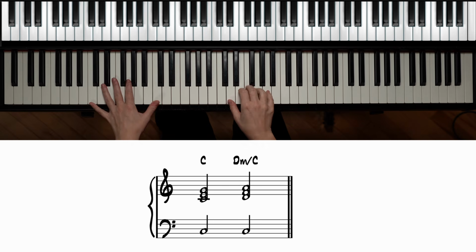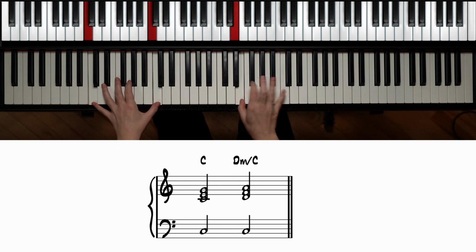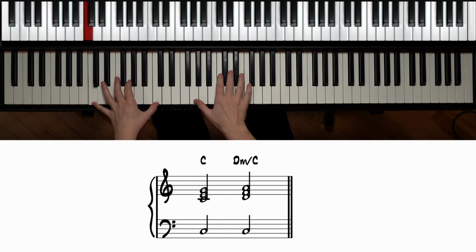So we go from C to D minor. So you can use the 2nd degree minor over the 1st degree like this. So let's show an example here. So it's very useful if you want to be moving a little bit more on one chord because you're playing the same chord over and over.